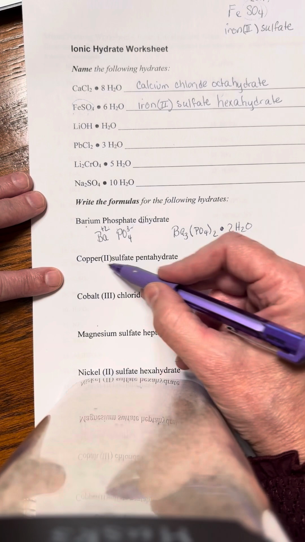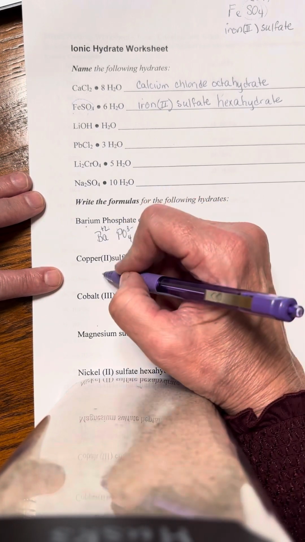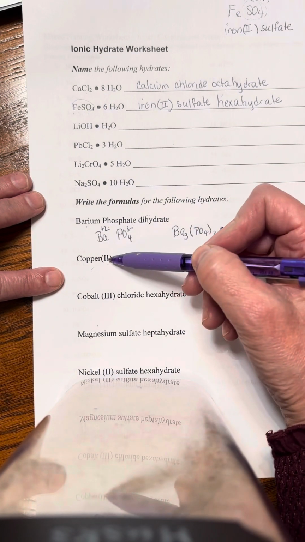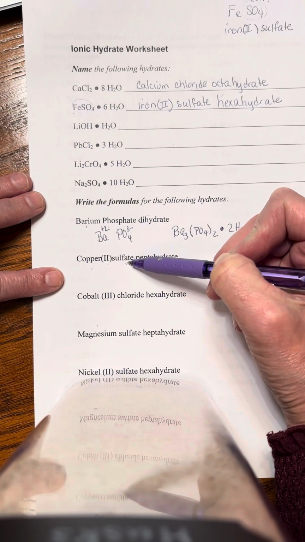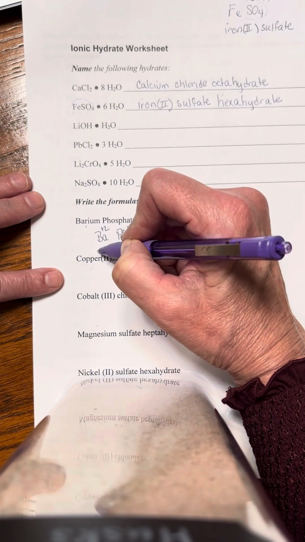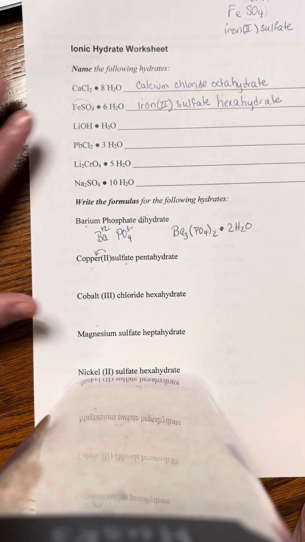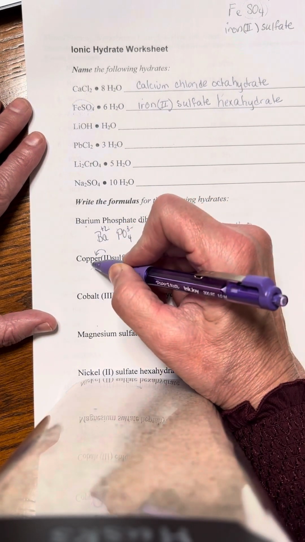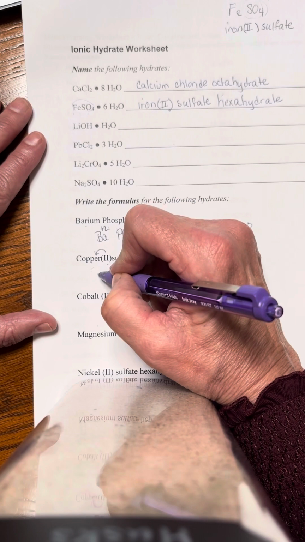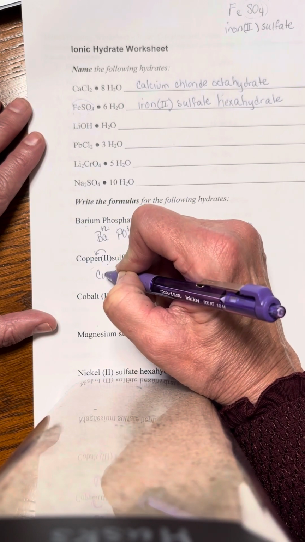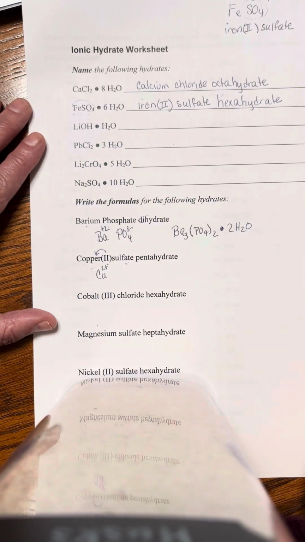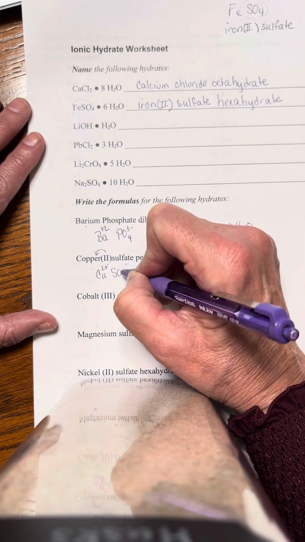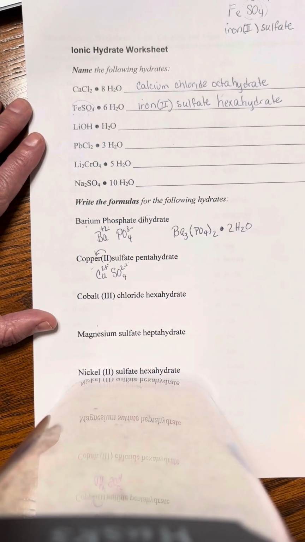So let's look at copper 2 sulfate. Copper 2 sulfate is made of 2 parts, a copper 2 ion and a sulfate ion. Remember that the Roman numeral tells us the charge on the metal, and that metals always have positive charges. So if I see copper Roman numeral 2, that's telling me I have a copper 2 plus ion. Sulfate is SO4, it's 2 minus.